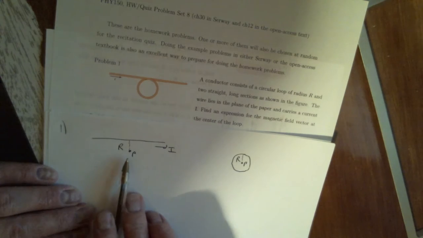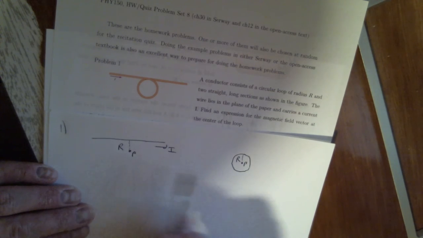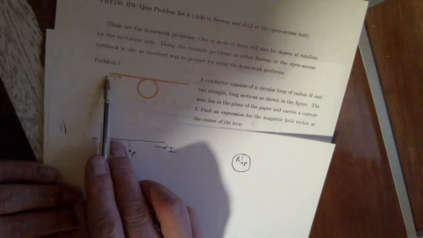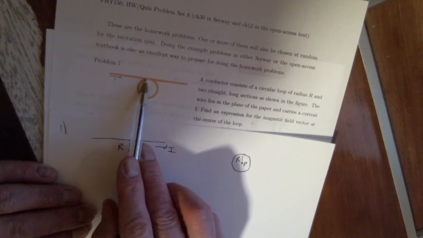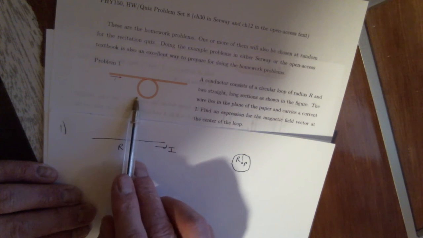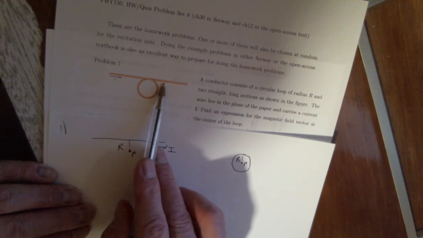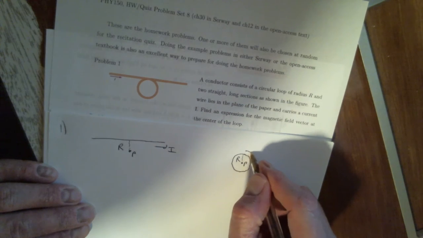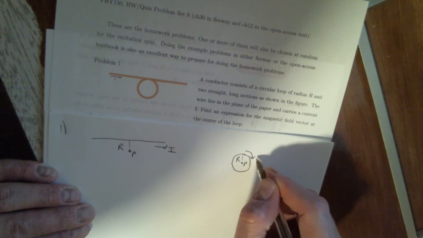So we find the field in this situation and the field in this situation, and then add them. And if we look at the picture, if the current is going left to right, then it's going to go around the loop in the clockwise sense. So the current here is going this way.